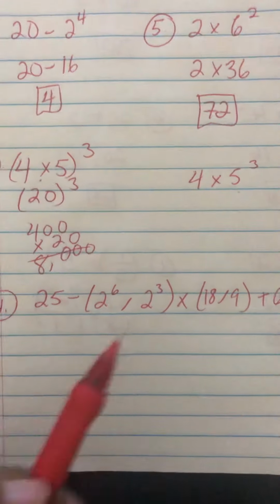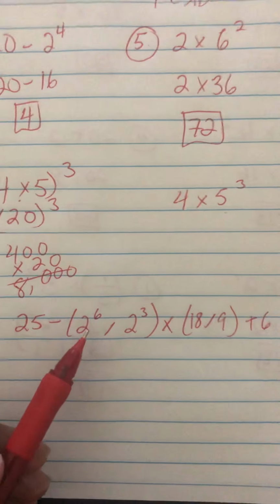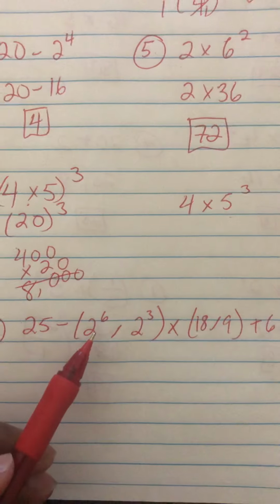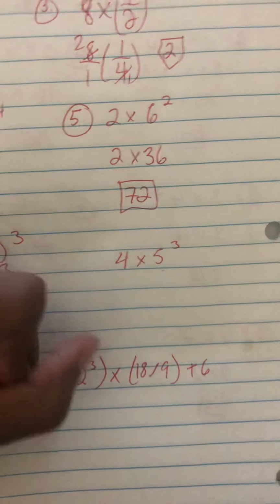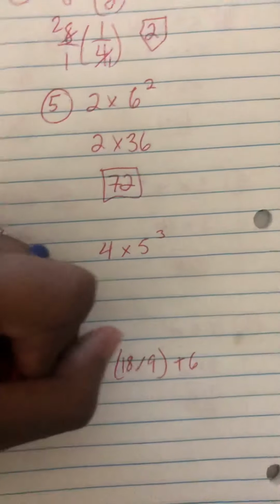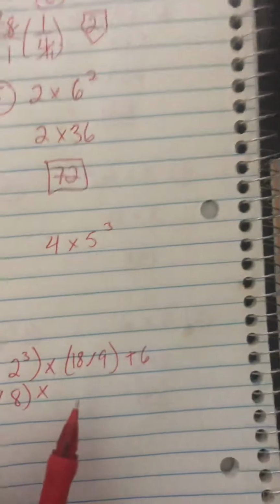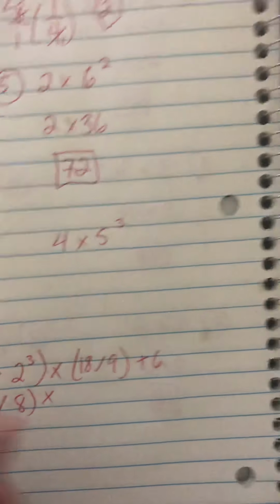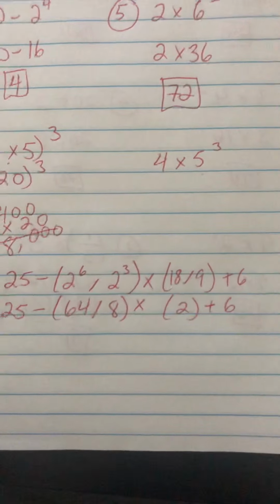So we're going to do what we see first right here. We know that 2 to the 6th power is, very good, 64, divided by 2 to the 3rd power, which is, very good, 8, times, and then parentheses right here, 18 divided by 9 is 2, plus 6 minus 25, okay?